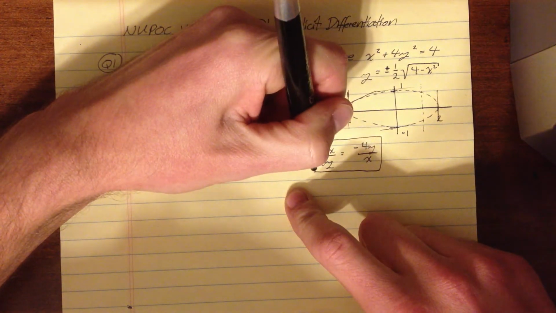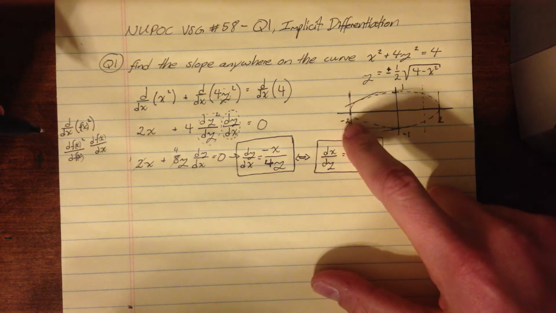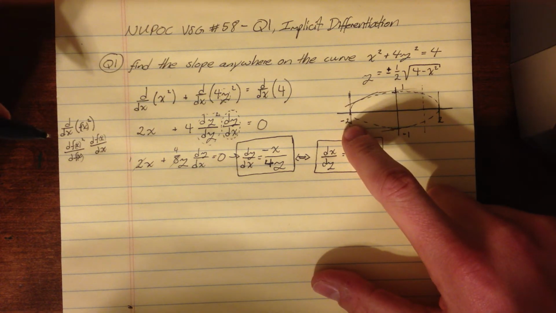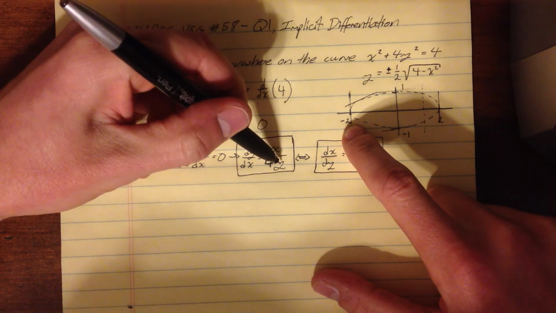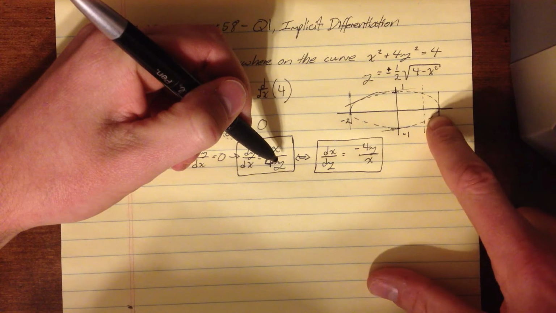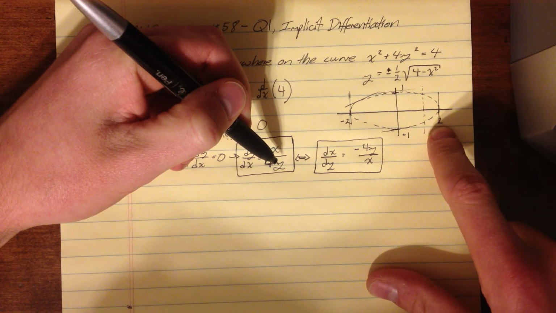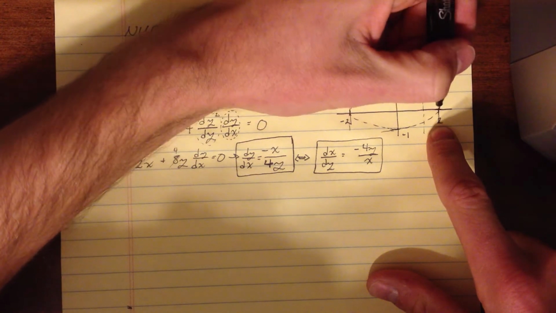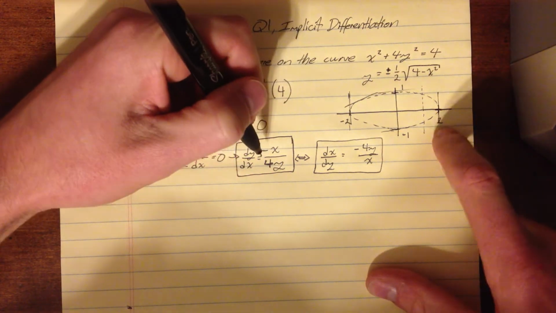And let's just check this to make sure that this is correct, right? So if we had x at minus 2 and y is 0, well, if y is 0, this is going to be infinite, right? And same thing here, y is 0, or x is 2, y is 0, because it's crossing the x-axis. The slope is infinite at these 2 points, just like we predicted.